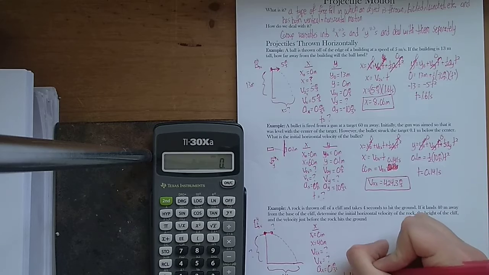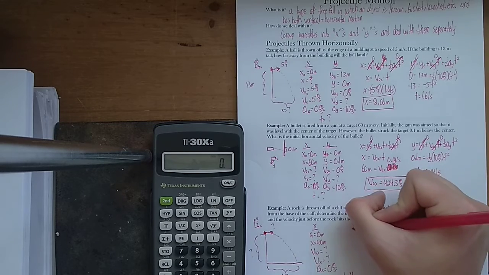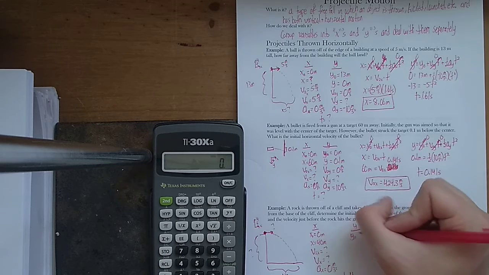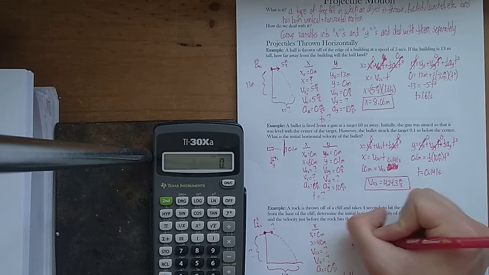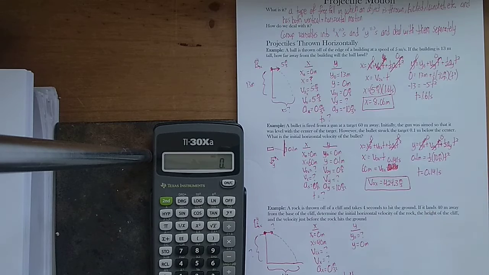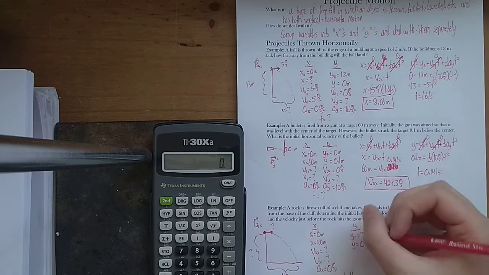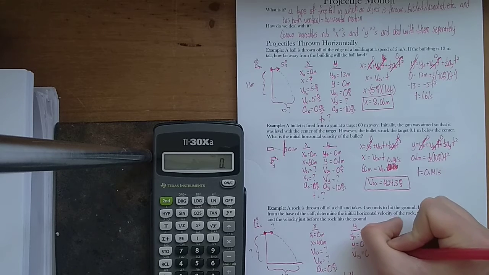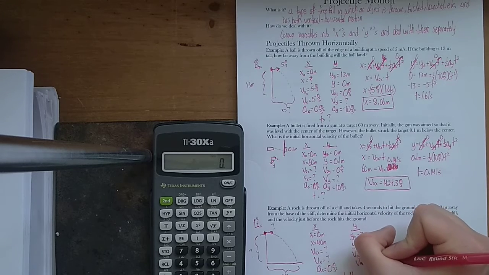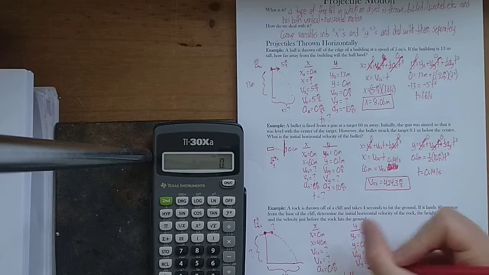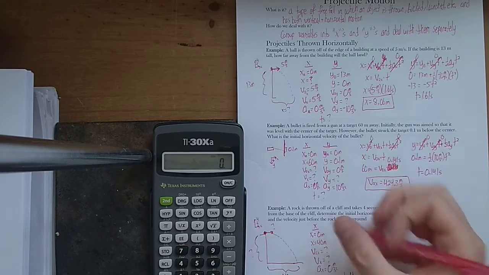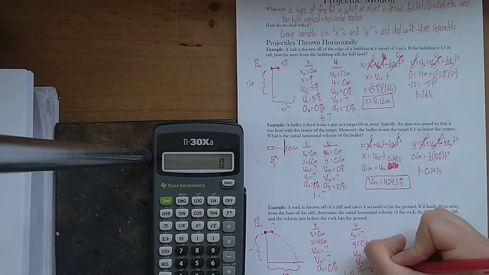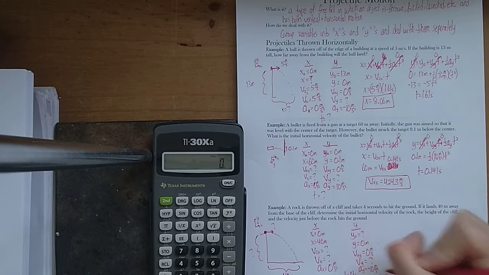We do know the time this time, which is interesting, 4 seconds. For the y's, we don't know the initial height, so I'm just going to put a 0. We do know it ends up on the ground, so we'll say it ends up at y equals 0. Since it was launched horizontally, we know that the initial velocity in the y direction is 0. We don't know the final velocity in the y direction, but we do know the acceleration in the y direction. Our up direction is positive, so the acceleration must be negative 10 meters per second squared.